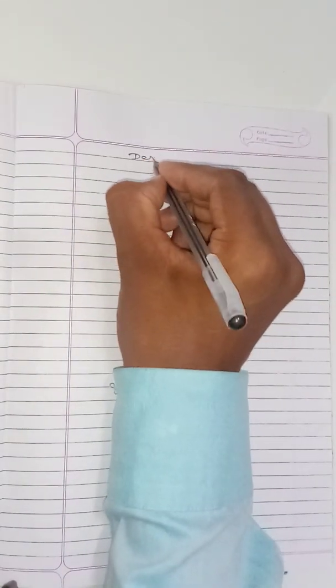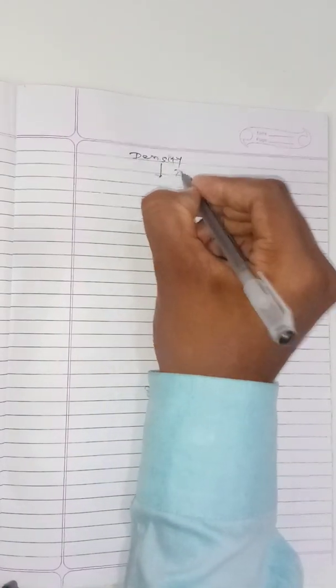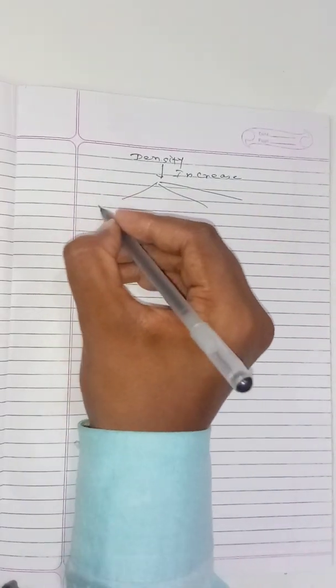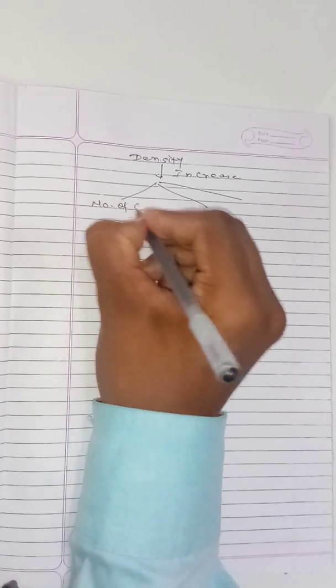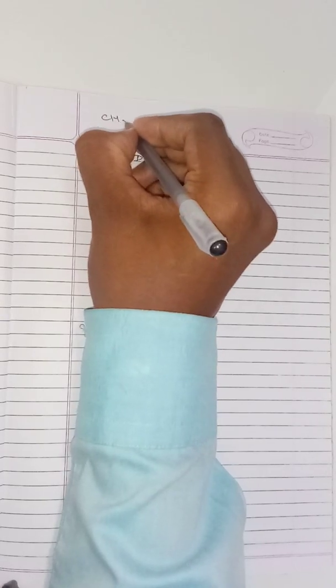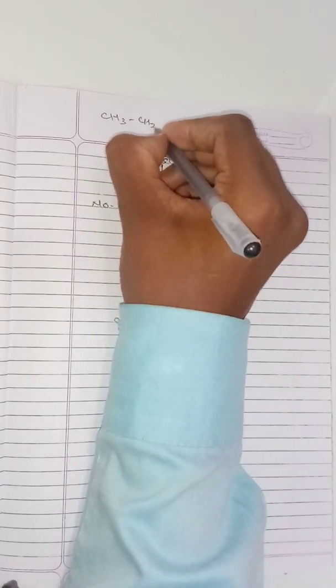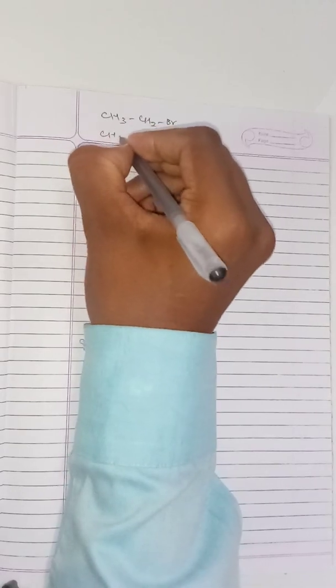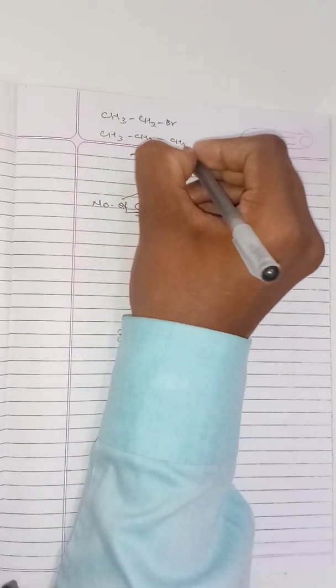Now the second physical property, that is density, increases with number of carbon atoms. For example, CH3 CH2 Br, CH3 CH2 CH2 Br.